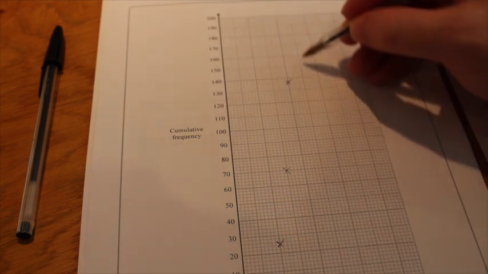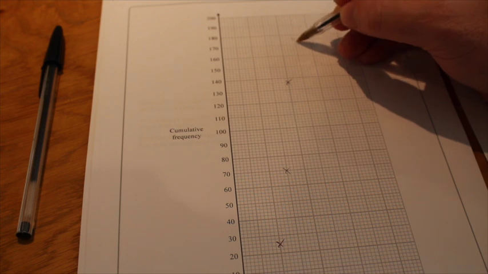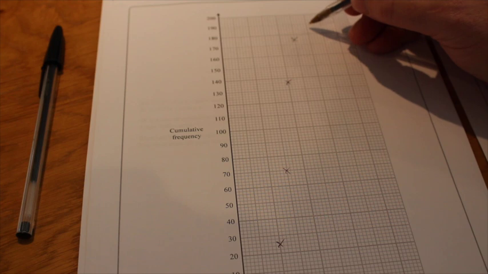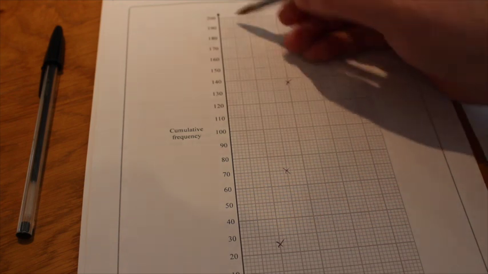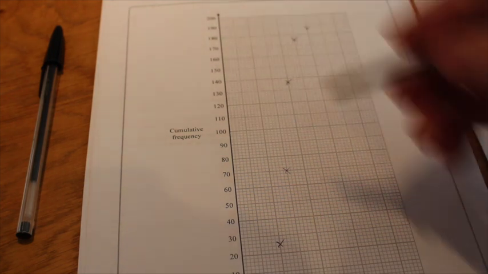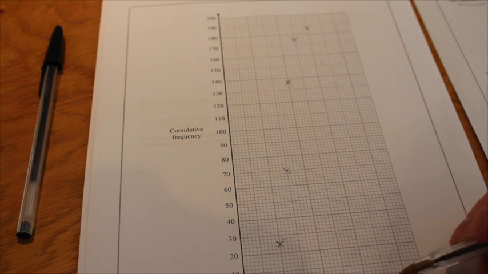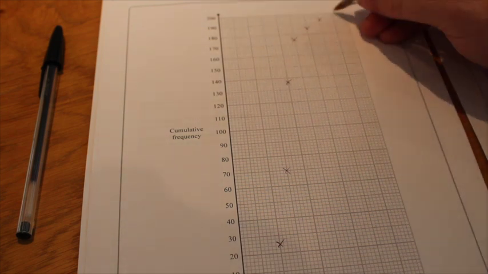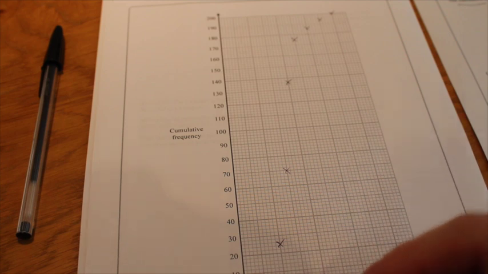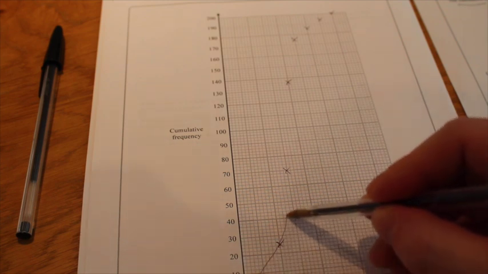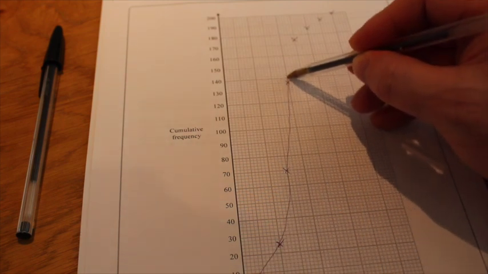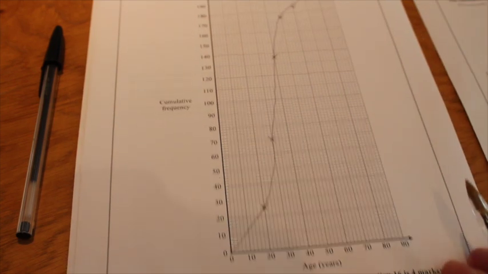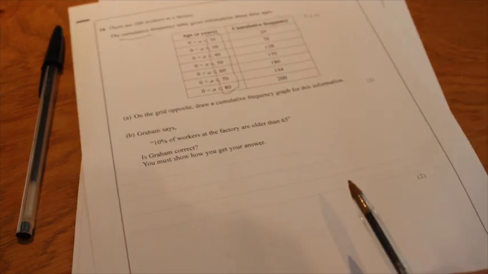50 is 175, and it should end up with this sort of pushed over S shape. 60 is 186. Again, looking at your axes, each one of these is worth 2. 70 is 194, and 80 is your 200. So you can go from the 0 down here and basically do a sort of freehand, but relatively careful, lovely curve. So that's our cumulative frequency. 2 marks.